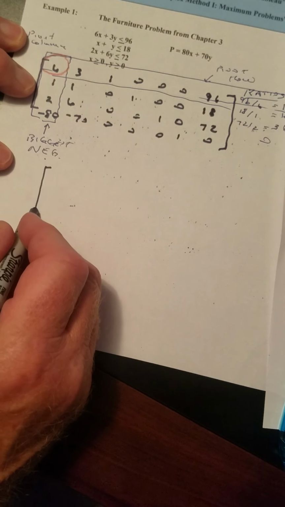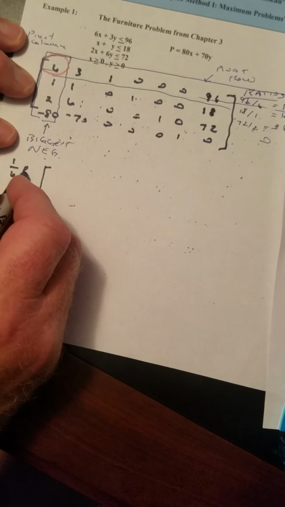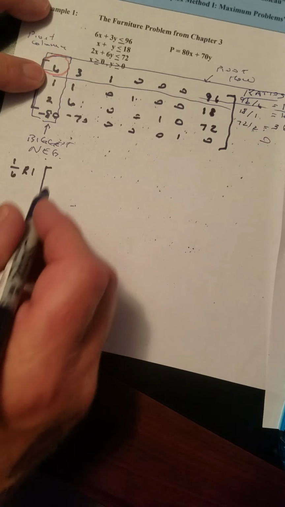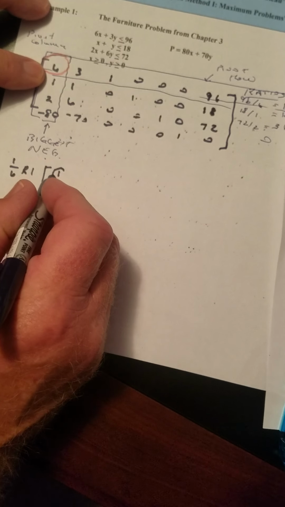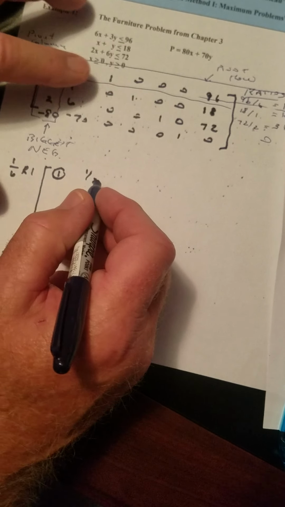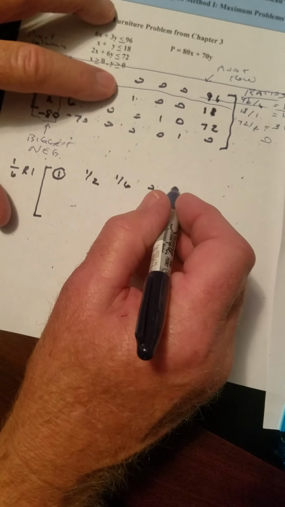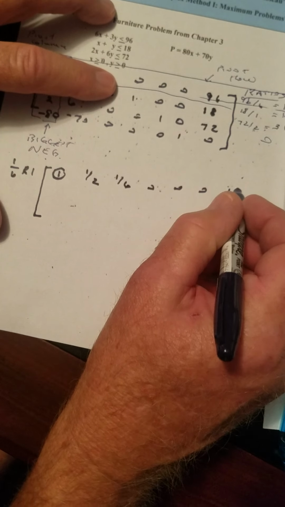How do you get a 1? Well, you multiply by the reciprocal. So you're going to take 1/6 of row 1. 1/6 of 6 is 1. 1/6 of 3 is going to be a half. 1/6 of 1 is 1/6. Then I got 0, 0, 0, and 1/6 of 96 is 16.